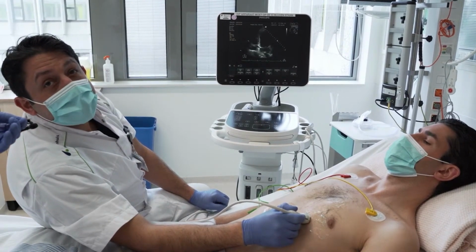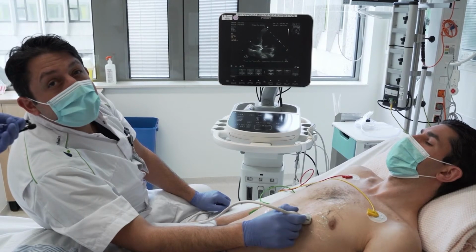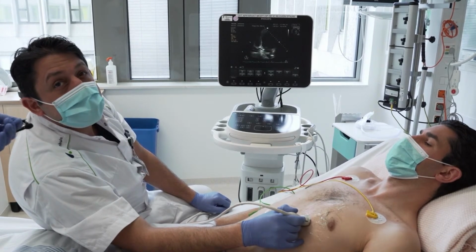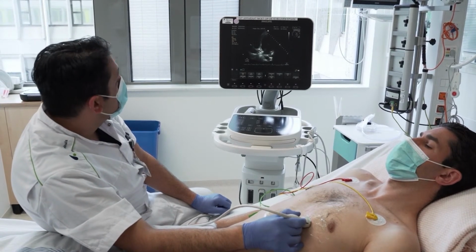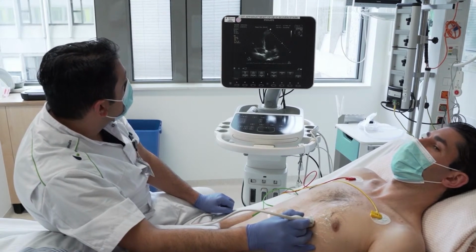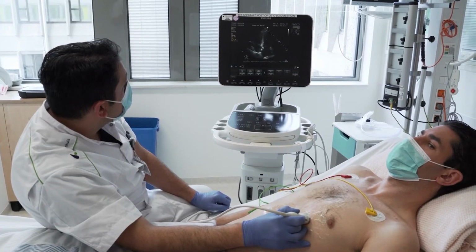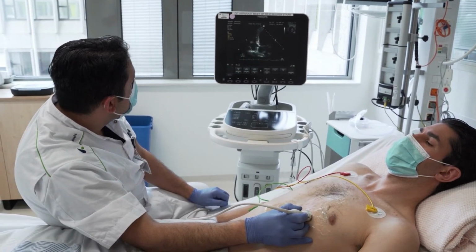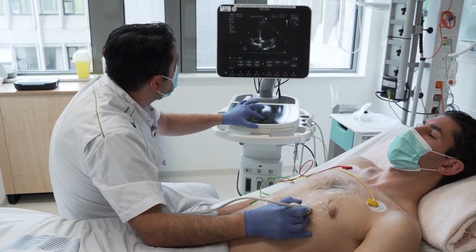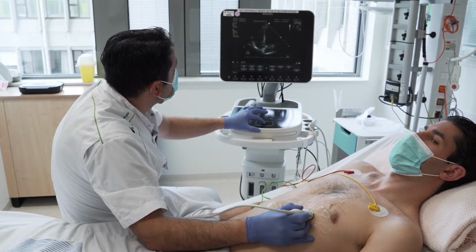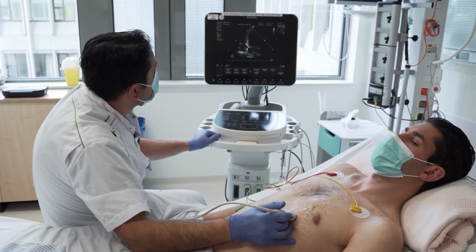And so the contractility and the wall motions you can see in these views. Yes, this is a beautiful view. Cardiologists will also put a Doppler in the mitral valve and the tricuspid valve, but I think for acute medicine this is not so important.